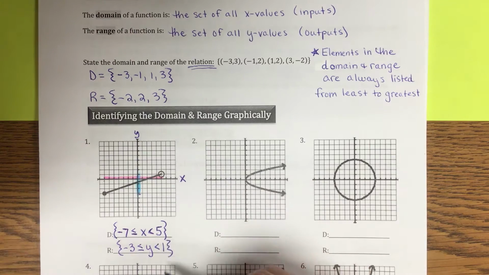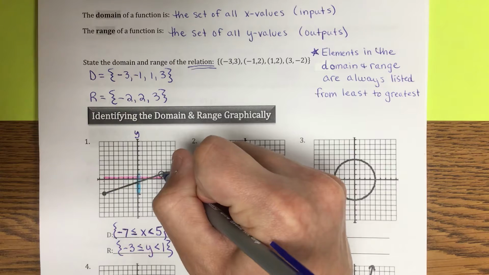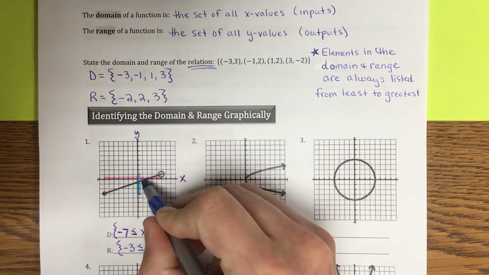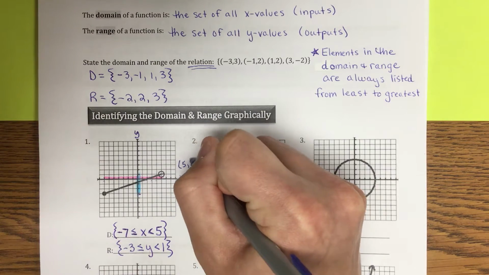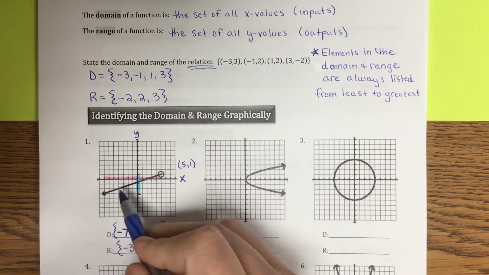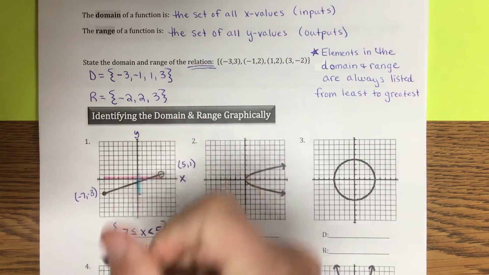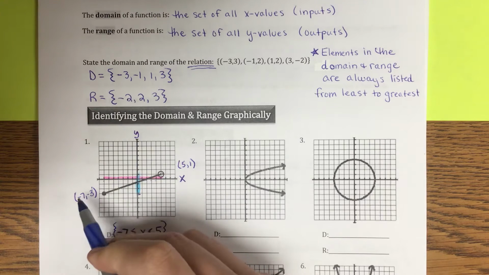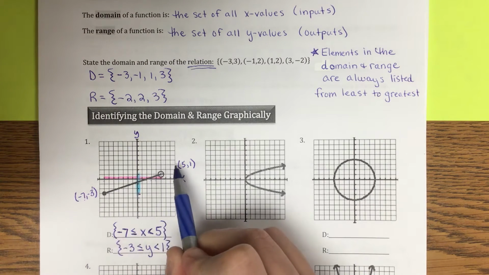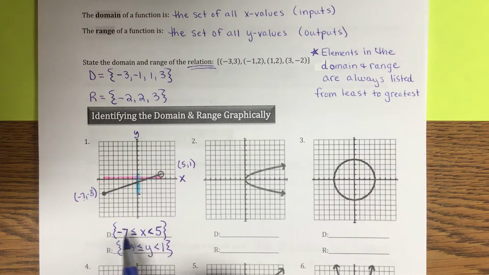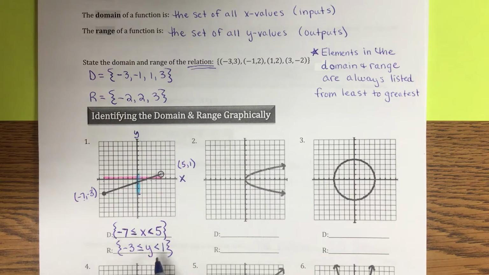Another way that you can think about this, if you're having trouble visualizing where these numbers are coming from, is that this point right here is the point (5, 1), and this point right here is the point (-7, -3). So you'll notice that the domain goes from the x value of -7 to the x value of 5, which is what I listed here. And then the range goes from -3 to +1, which is what I've listed here.